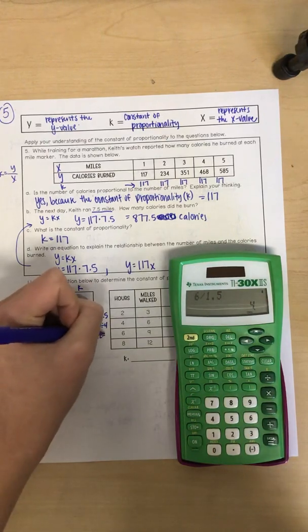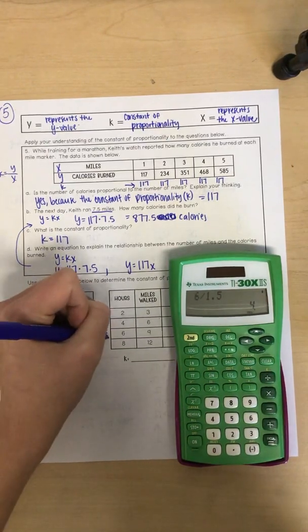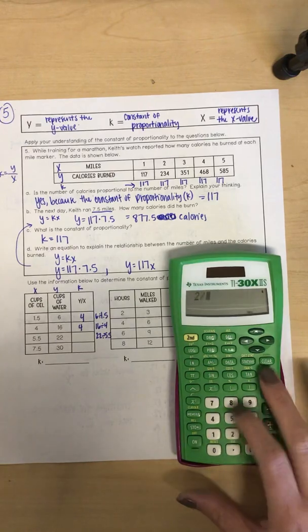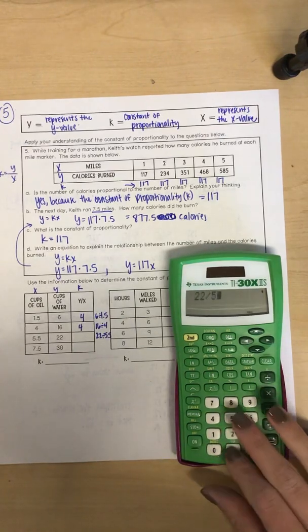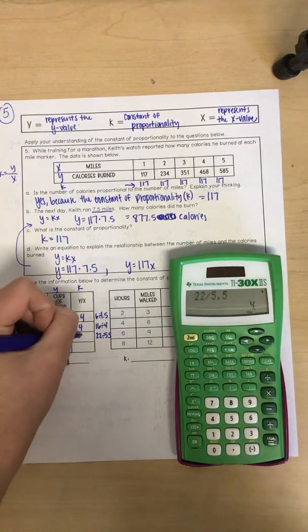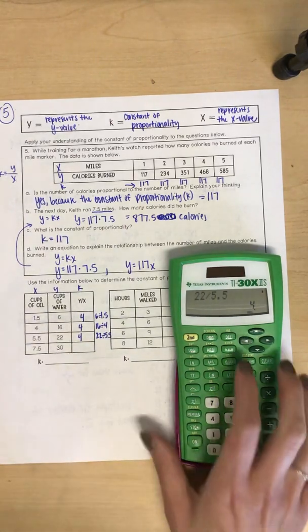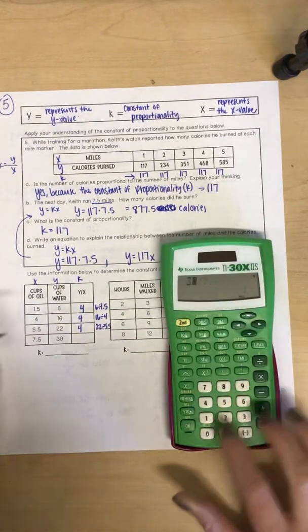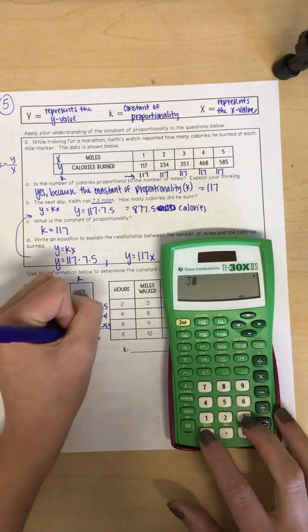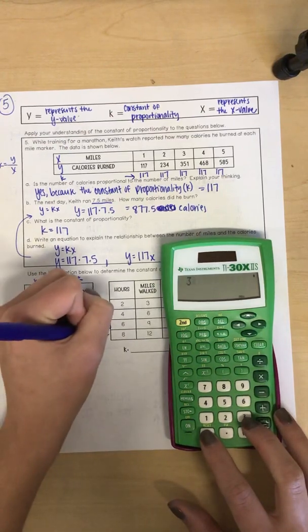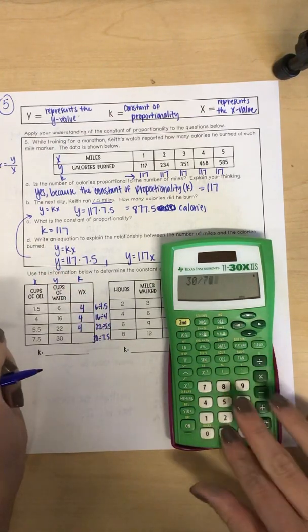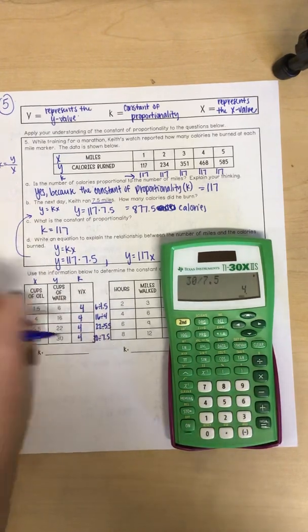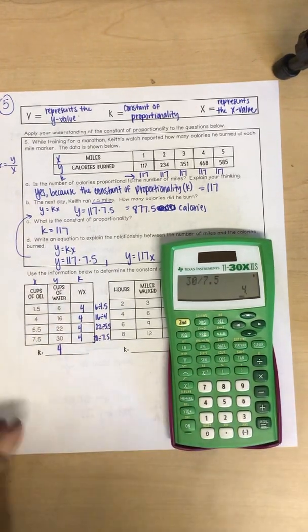Here we have 22 divided by 5.5. Just to save you a little time, it is 4. And then 30 divided by 7.5 will also get you 4. So here the constant of proportionality is 4.